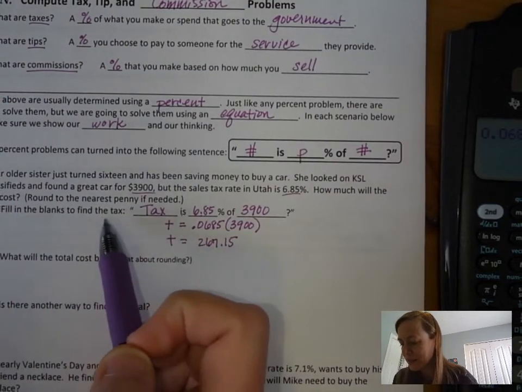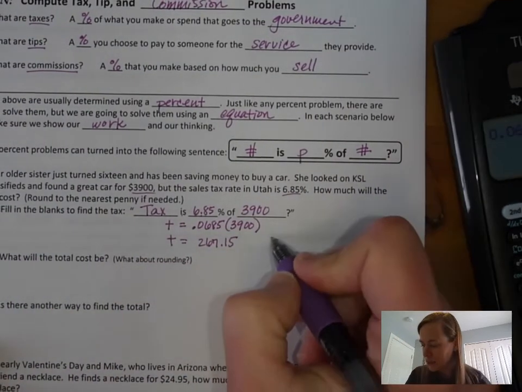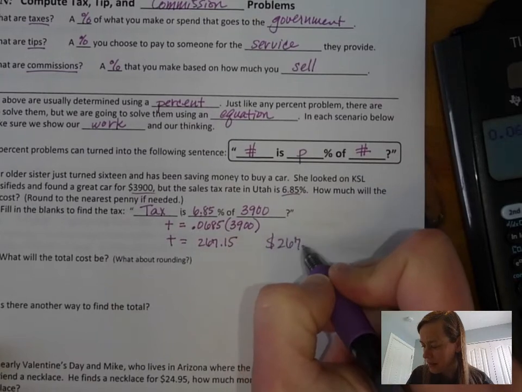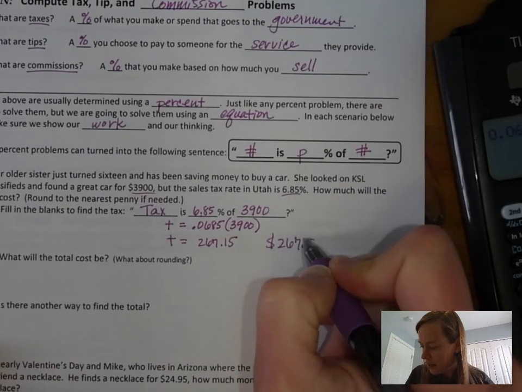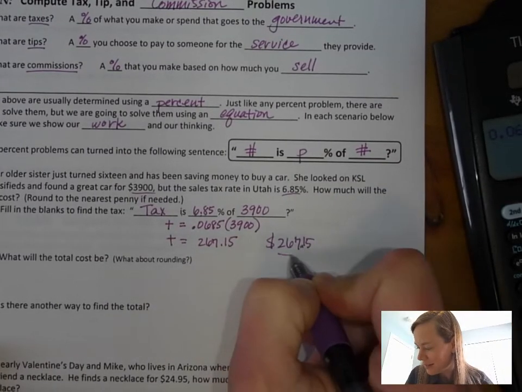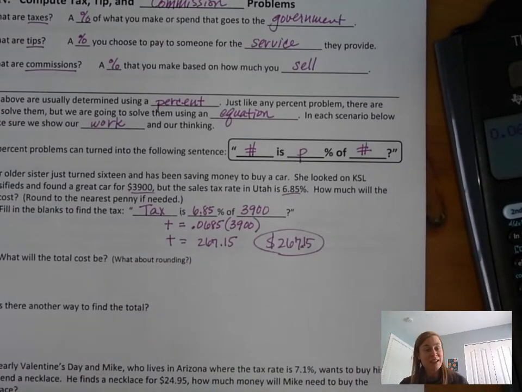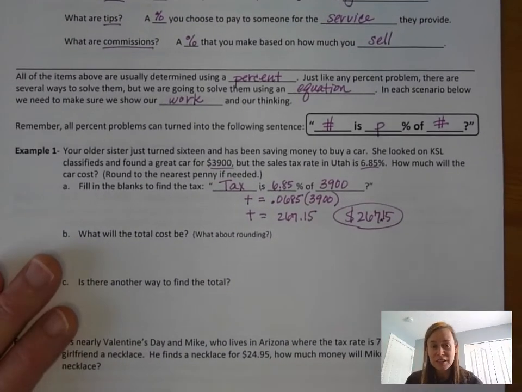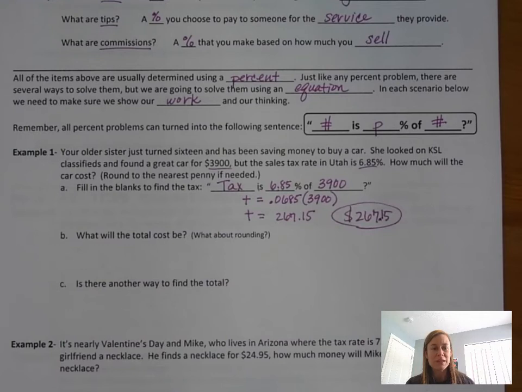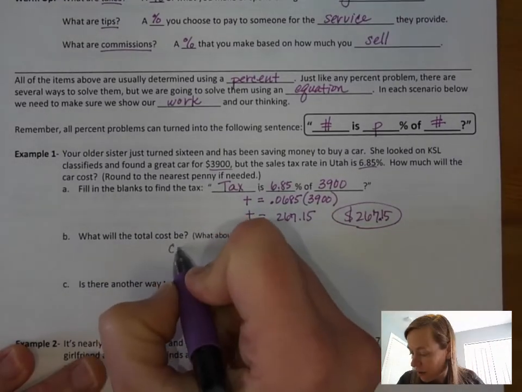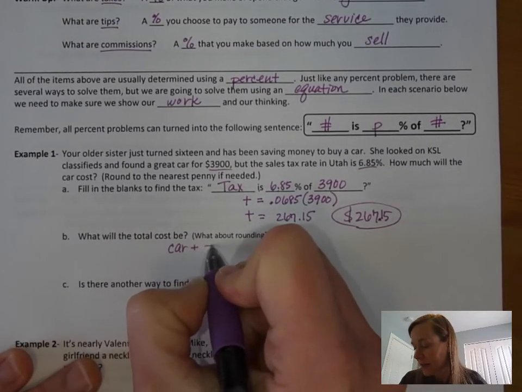Now, what was the question again? It says fill in the blanks to find the tax. So this is the tax. Let's write it with a dollar sign and all that stuff. Okay, that's our tax. Let's look at the next question. What will the total cost be? So you have the price of the car plus you have the tax.